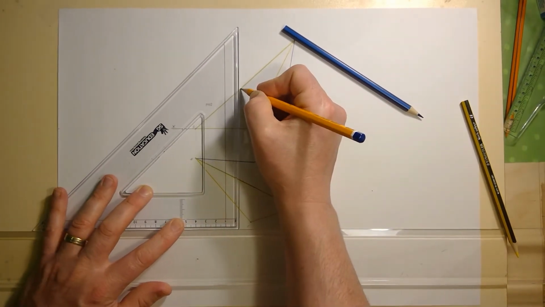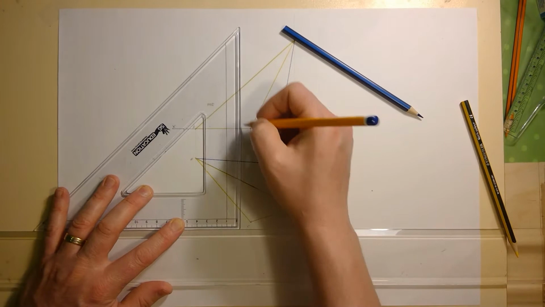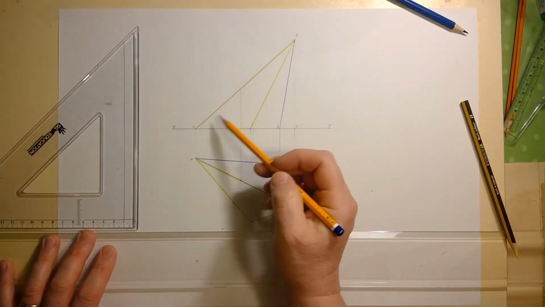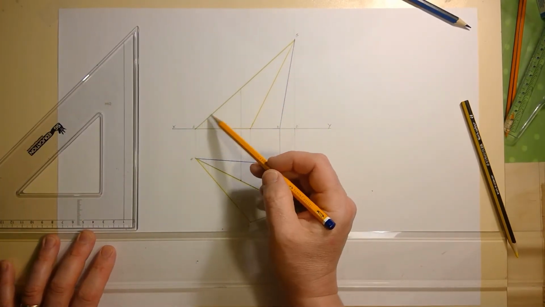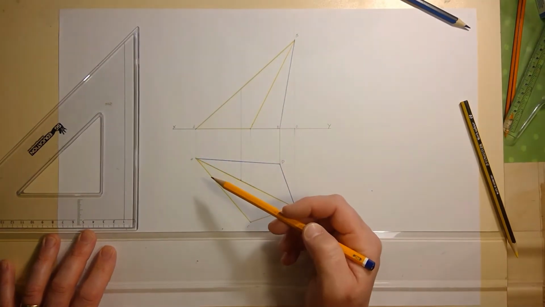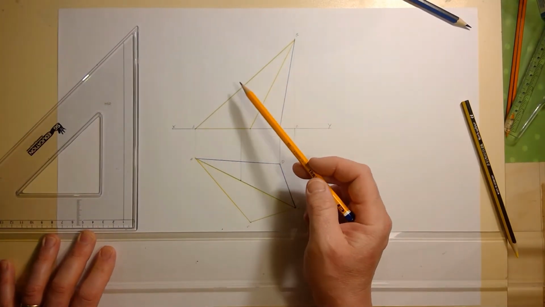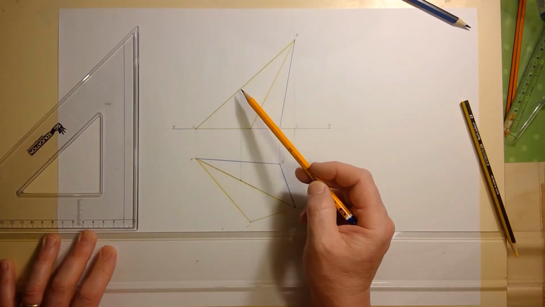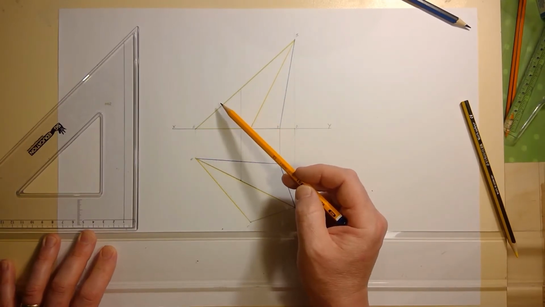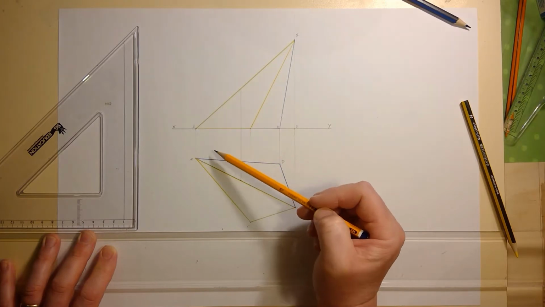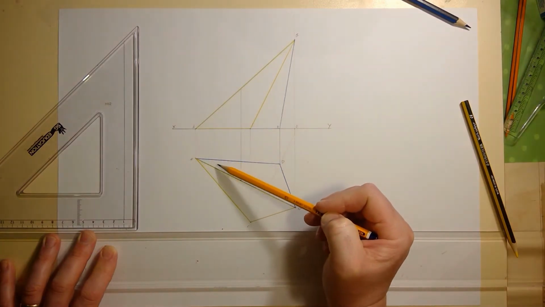So that's that point there on elevation. Okay, so basically instead of taking the full length of AB to get true length, I'm just going to take this part here. It's not going to affect the outcome at all. It will mean that I won't have a true representation of the true length of AB, but I'll be able to get the true length of this section, and I'll still be able to work out the dihedral angle between both surfaces, between both planes.